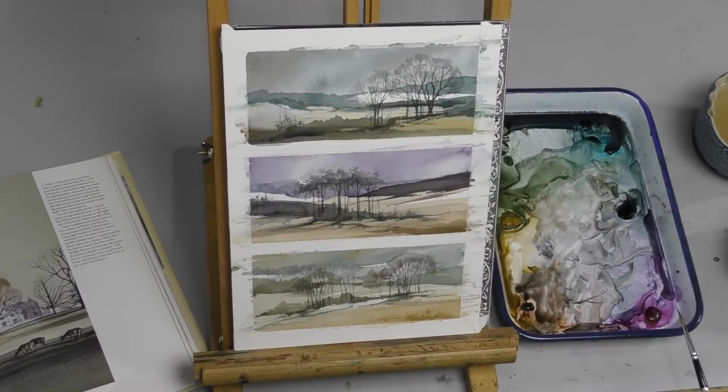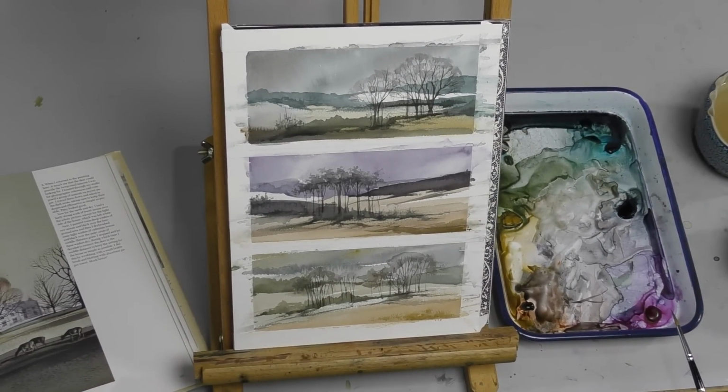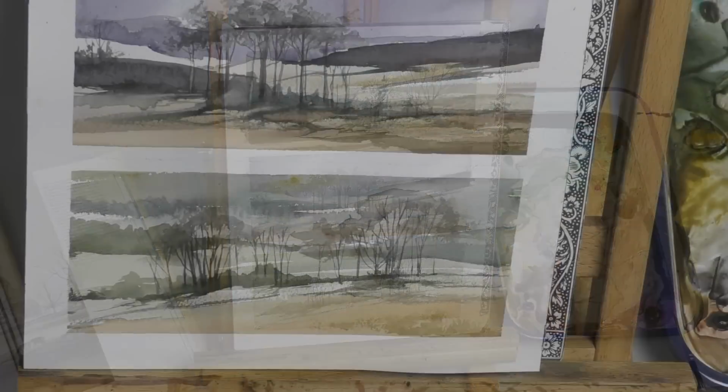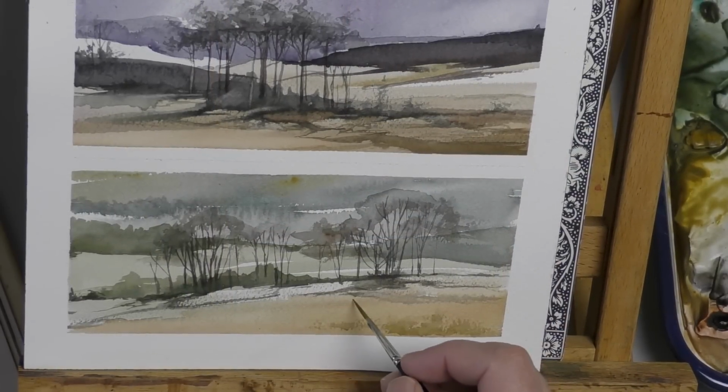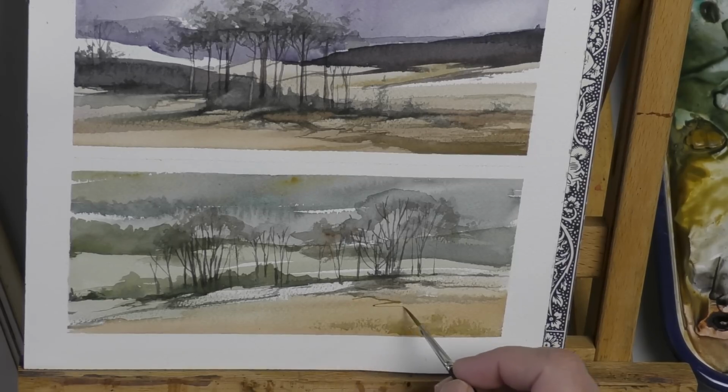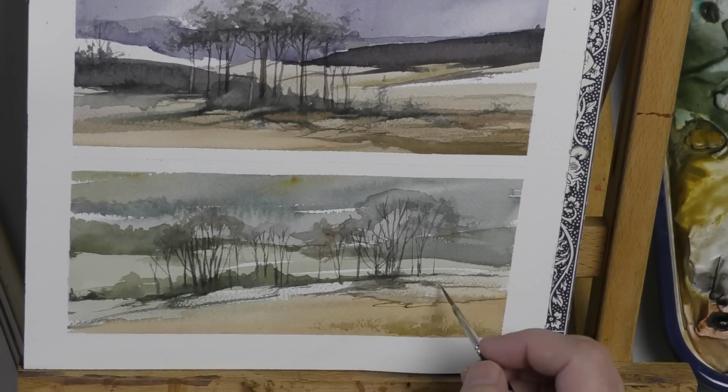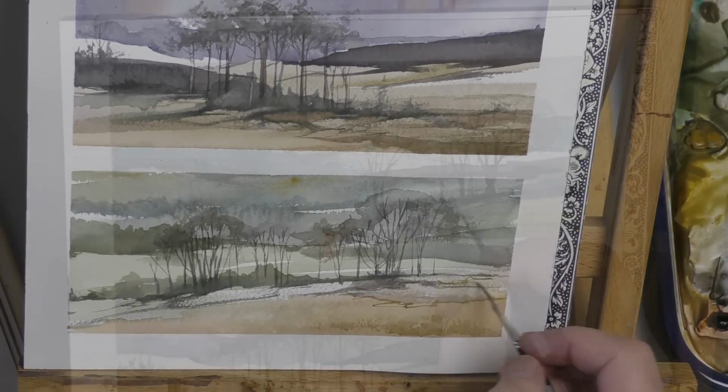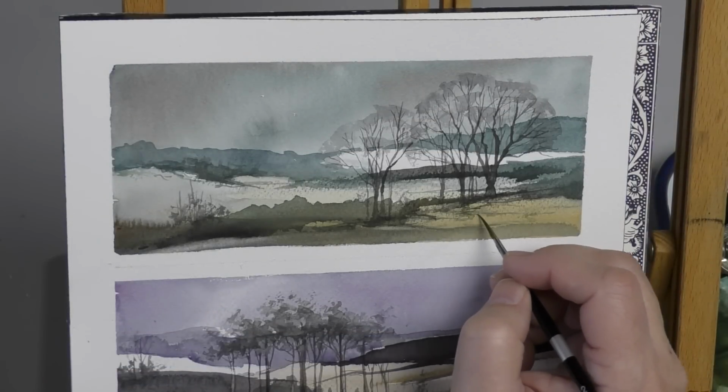Well, here's sort of the first finish before I took the tape off, but I did want to go back in and add some of these little linear details just to give a little bit of spice to those ground areas. The important part about that is you just don't want to obliterate those light values.